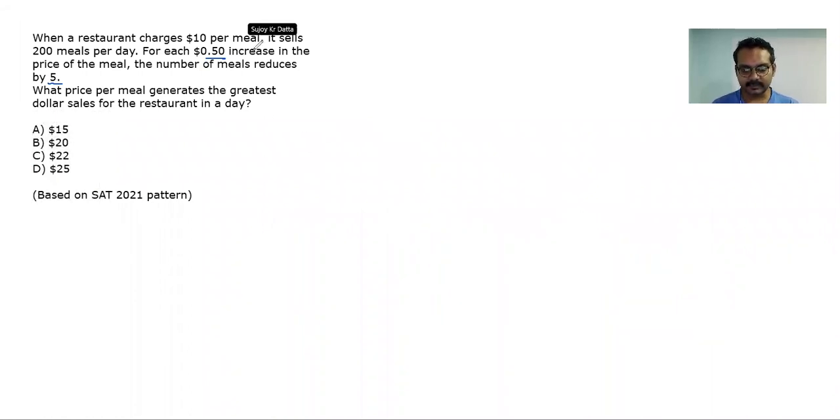Now the second method. Let's call the dollar sales S, which is the price multiplied by the number of units, let's call it U, the number of meals sold. Initially the price was 10 and the number of units was 200.